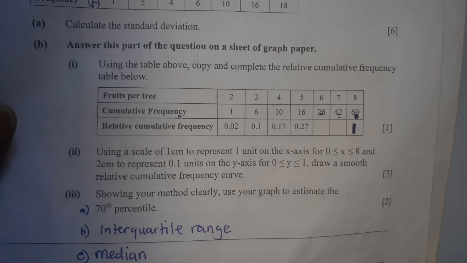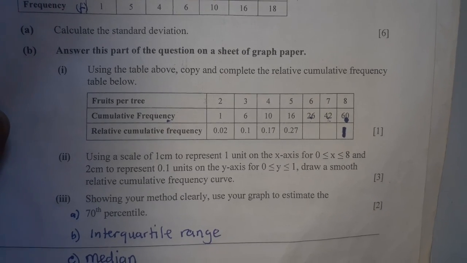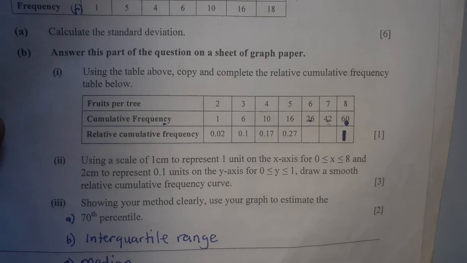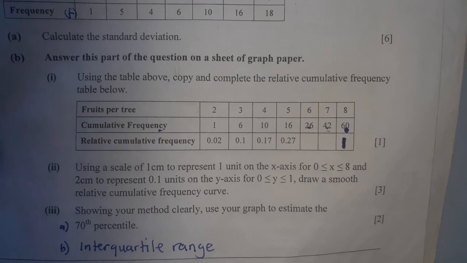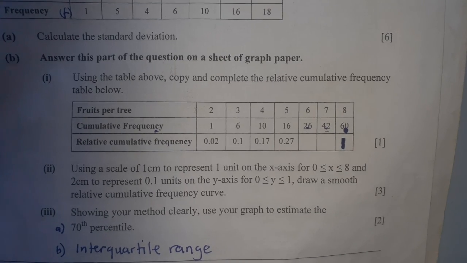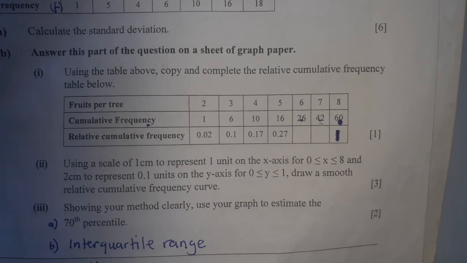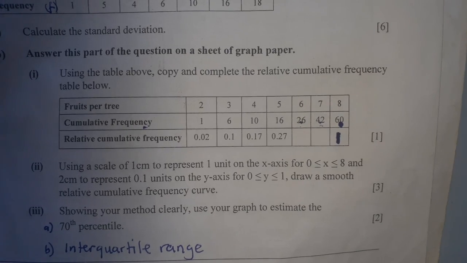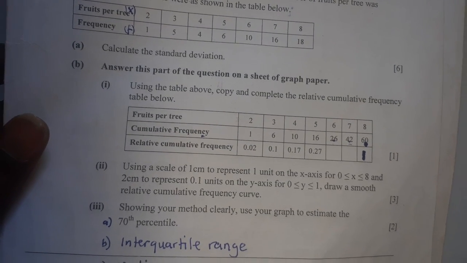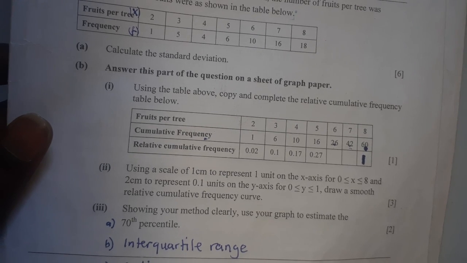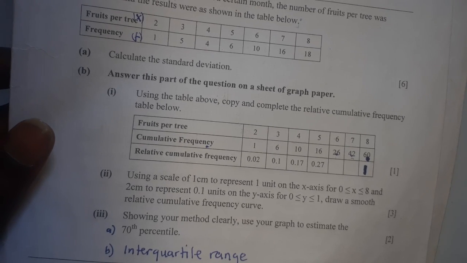Using a scale of 1 centimeter to represent 1 unit on the x-axis, for 0 less than or equal to x, less than or equal to 8, and 2 centimeters to represent 0.1 on the y-axis, for 0 less than or equal to y, less than or equal to 1.